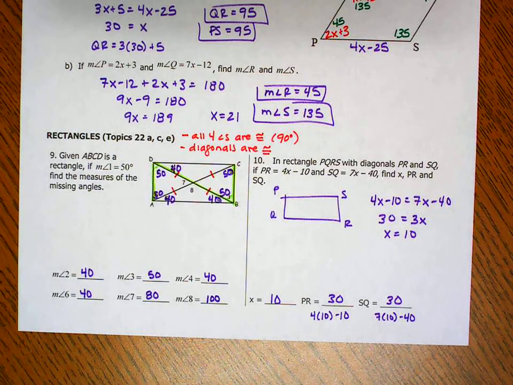Okay, so that's the end of page 2 or side 2. I'll start a video on side 3 in a second.